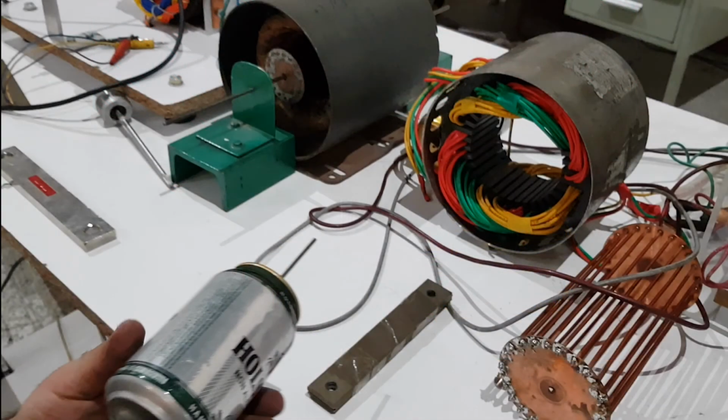Now let's experiment. Here we have 3-phase windings in color of red, green and yellow. And we are using a soda can as rotor, which here acts like a squirrel cage.